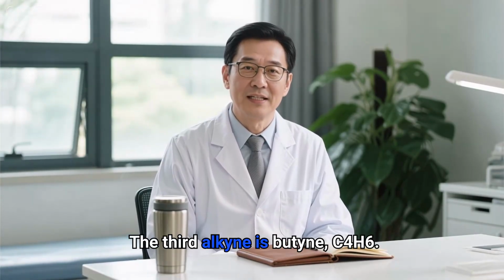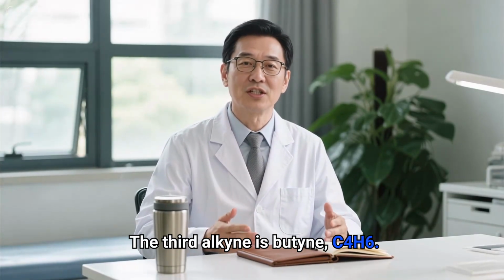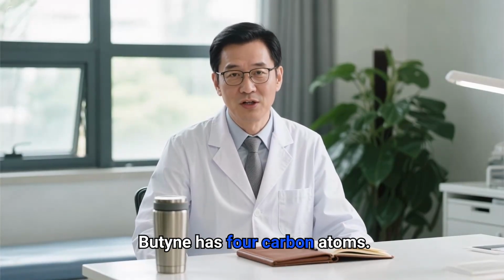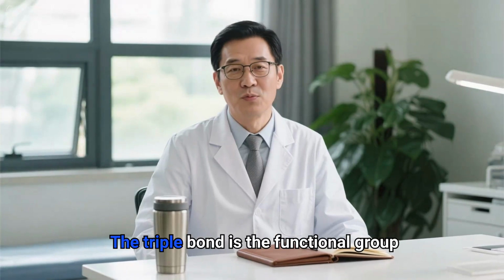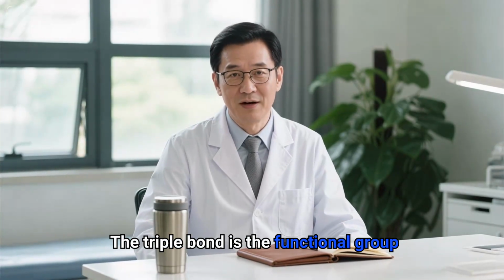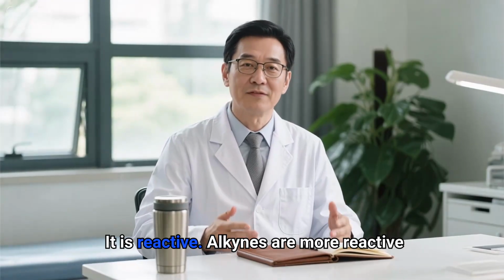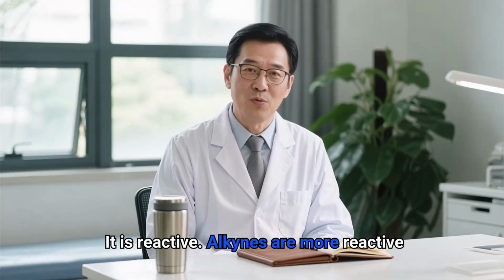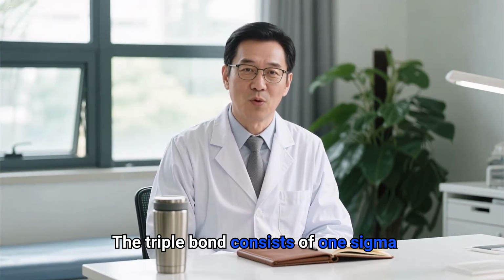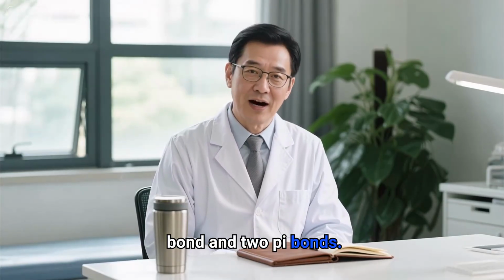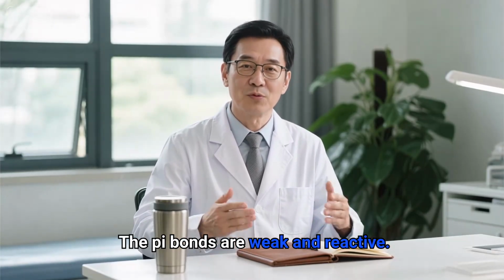The third alkyne is butyne, C4H6. Butyne has four carbon atoms. There are different isomers of butyne. The triple bond is the functional group of alkynes. It is reactive. Alkynes are more reactive than alkenes. The triple bond consists of one sigma bond and two pi bonds. The pi bonds are weak and reactive.